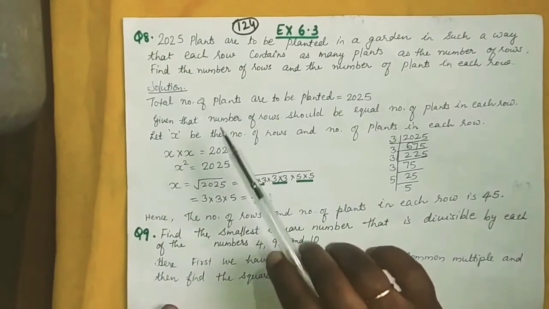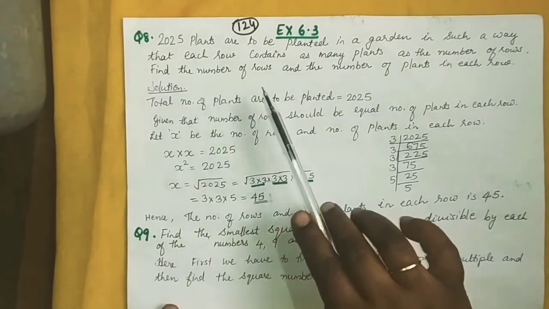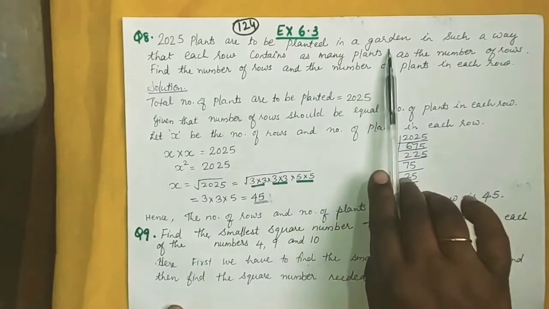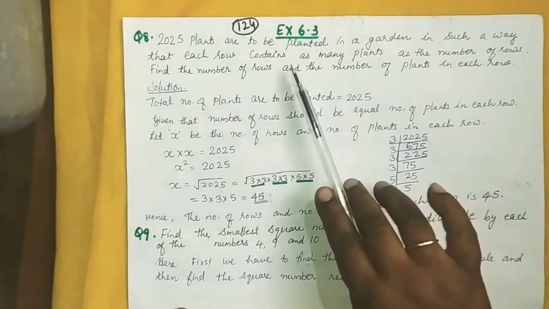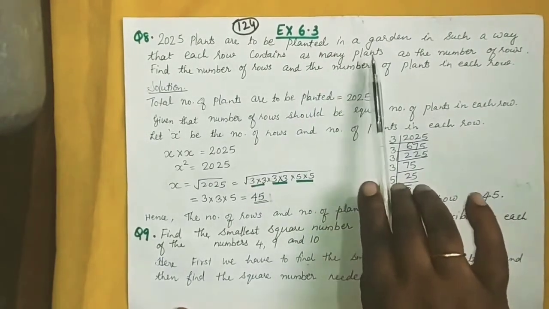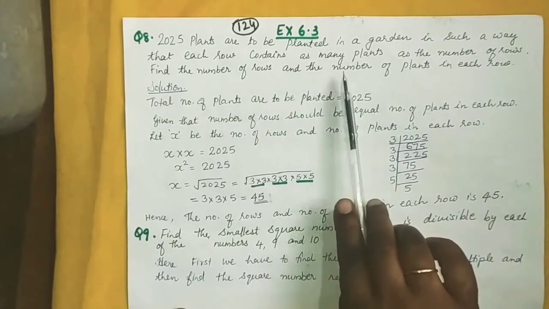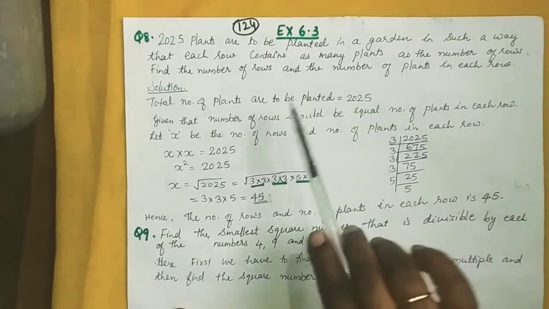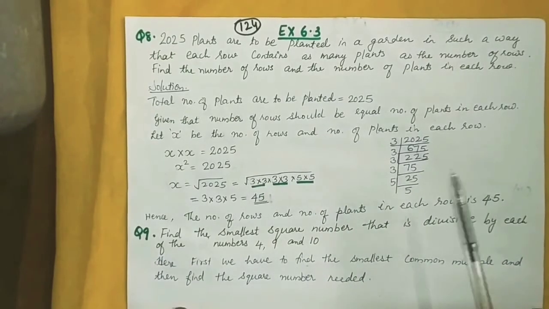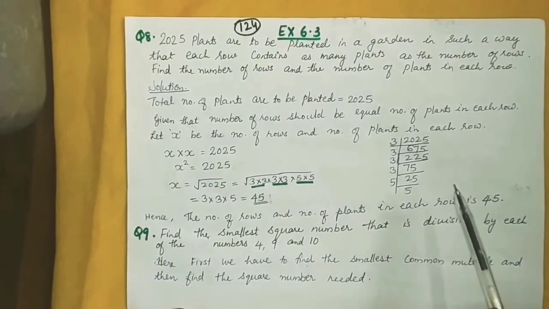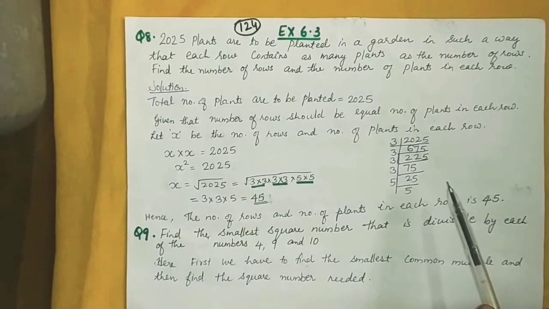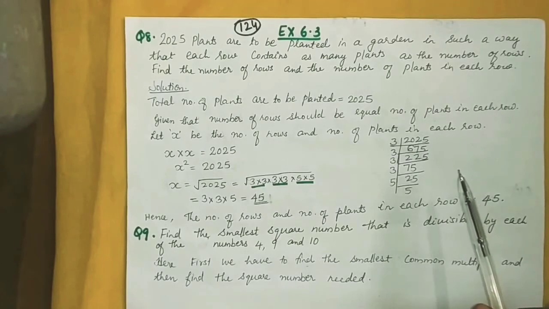Question number 8. 2025 plants are to be planted in a garden in such a way that each row contains as many plants as the number of rows. Find the number of rows and number of plants in each row. That means if there are 5 rows, each row will contain 5 plants. If there are 10 rows, each row will contain 10 plants. In such a way we have to plant. And what is that? 2025 plants are there.